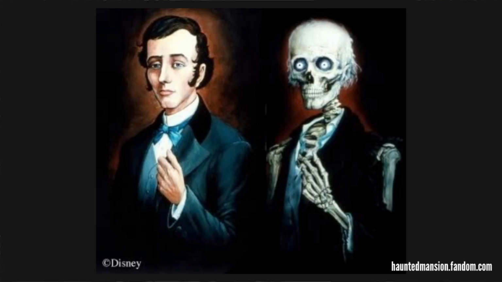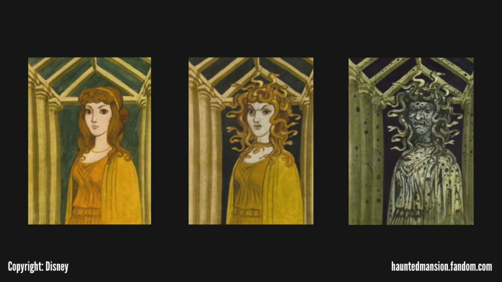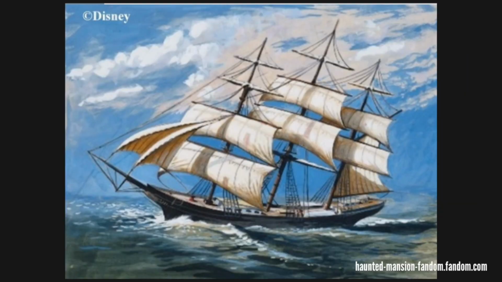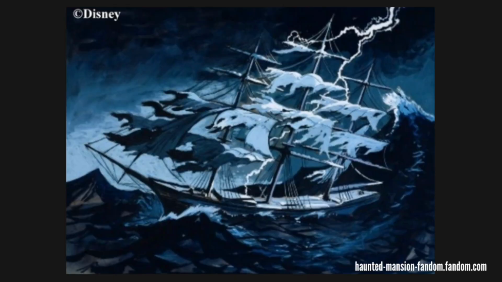The aging man, Miss April December, and a Medusa. There's even a painting of the famed ship the Flying Dutchman. As lightning strikes, you can actually see that its sails are in tatters and there's a stormy sea.